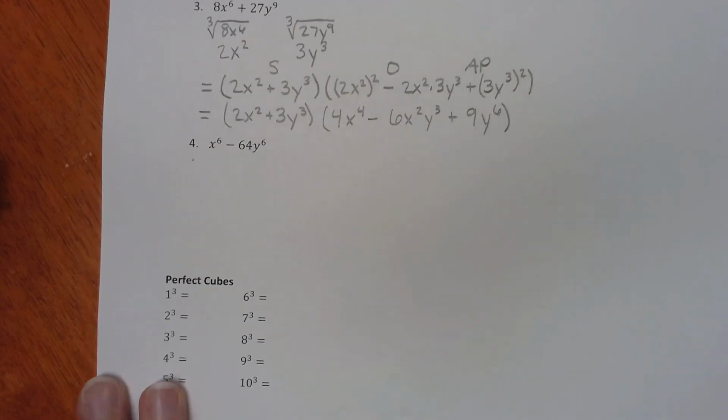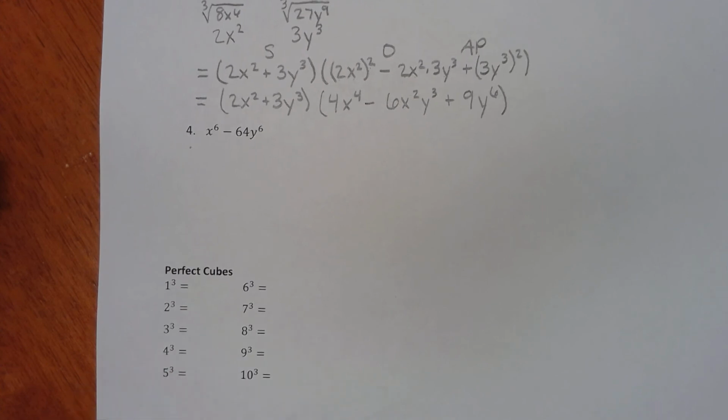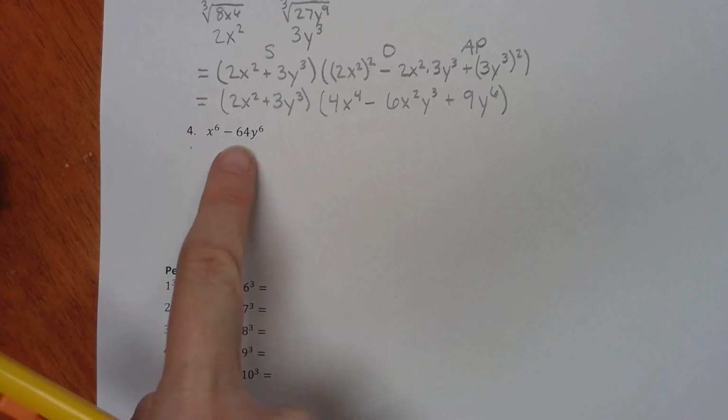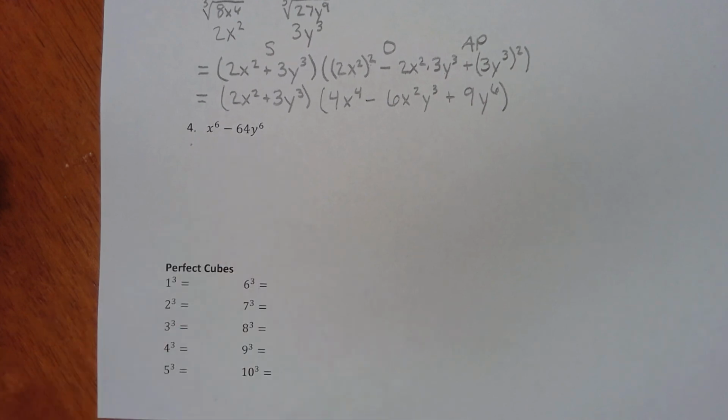Well, for our last example, be very cautious that this is actually a difference of perfect squares and a difference of cubes. Noticing x to the 6th and 64y to the 6th, those are actually both perfect squares and perfect cubes. So we'll need to start with the difference of perfect squares first.